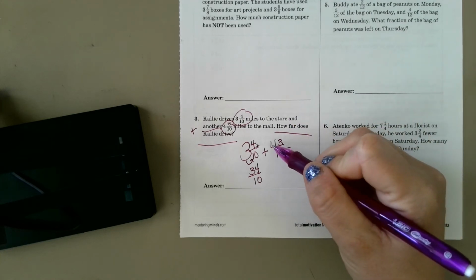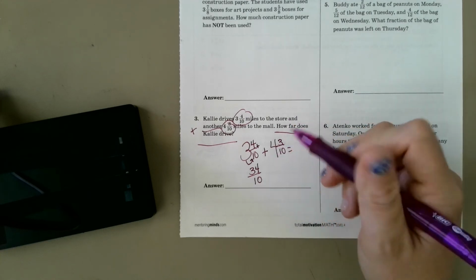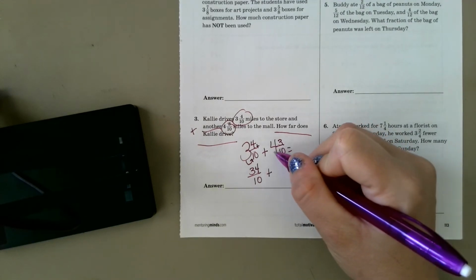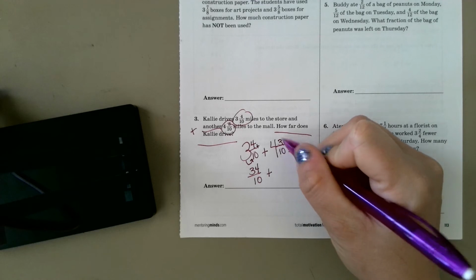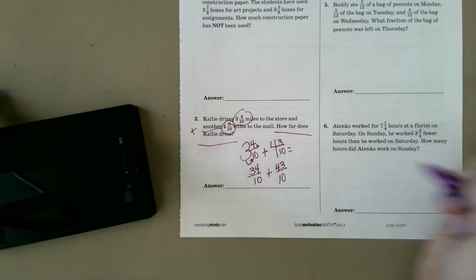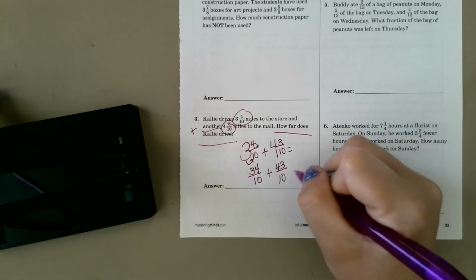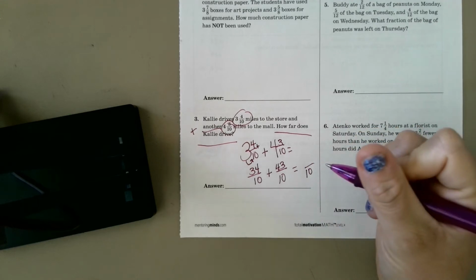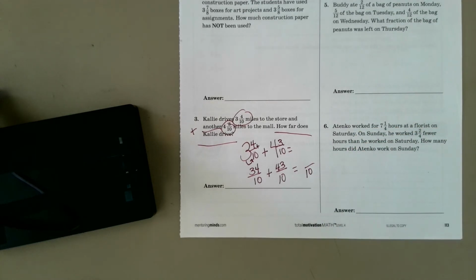Okay, we are going to convert 4 3/10 into an improper fraction. This is an improper fraction, so we're going to convert. So we've got 4 times 10, which is 40, plus 3, 43 tenths. Okay. So now that we've got the same denominator, we're going to just add the numerators. Okay. So we've got 34 plus 43.